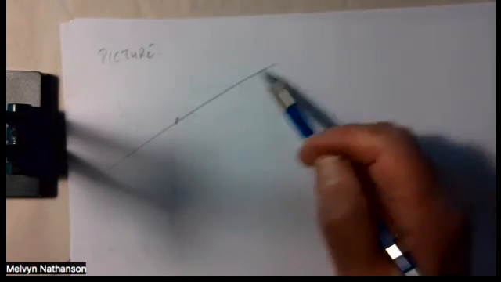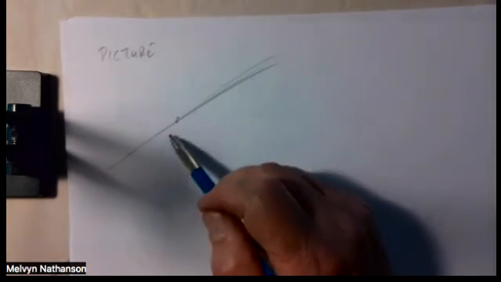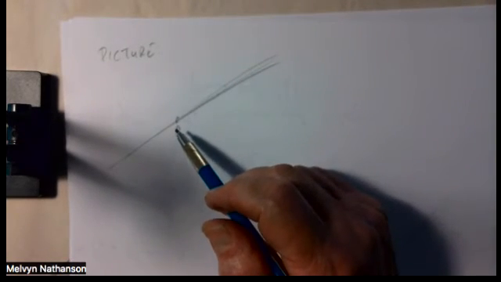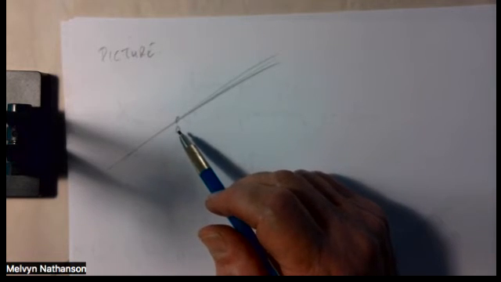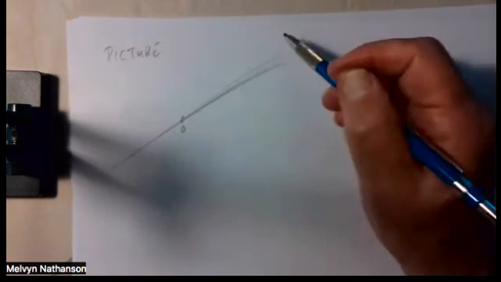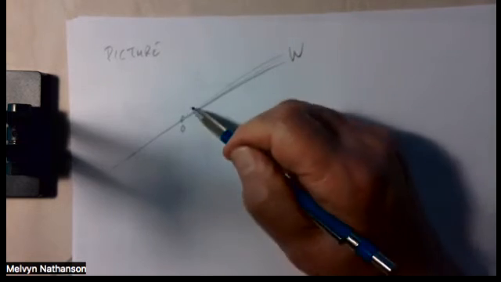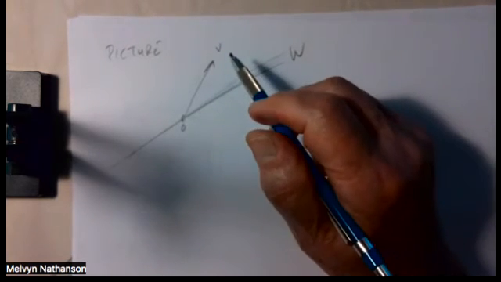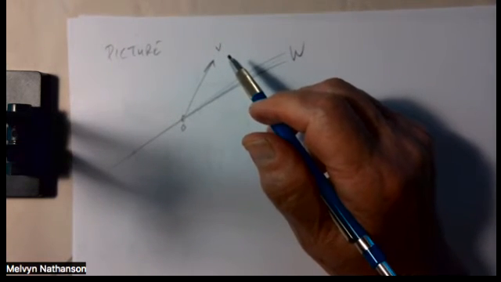Let's say here's some one-dimensional subspace in your vector space. This is the origin, this is 0, and this is some subspace W. And you have some vector V.